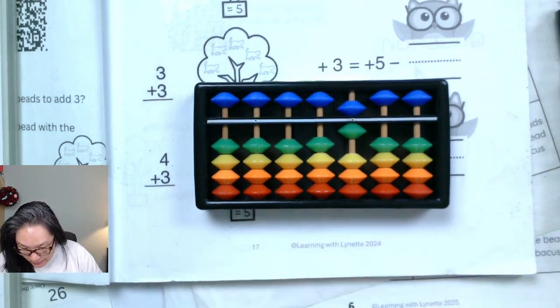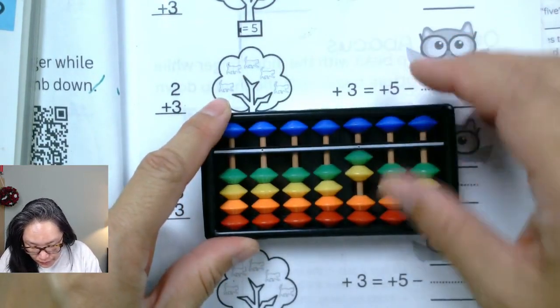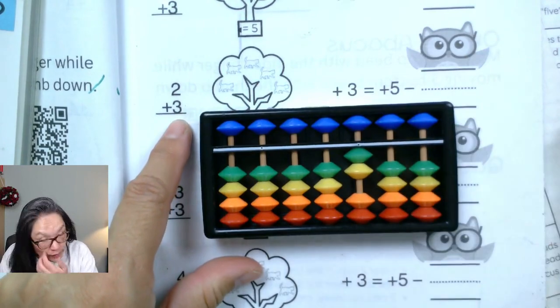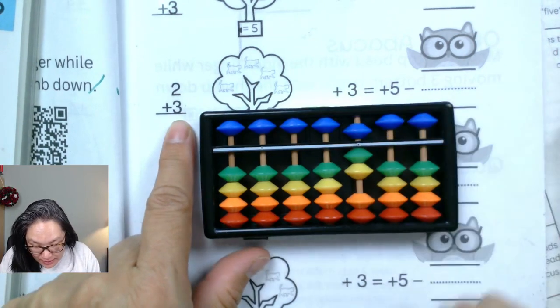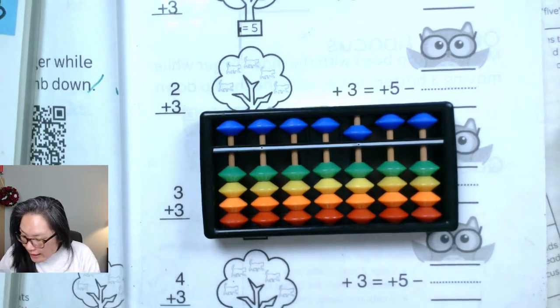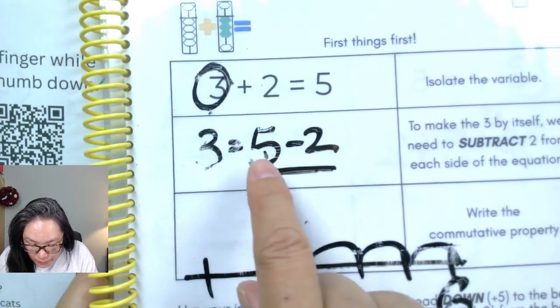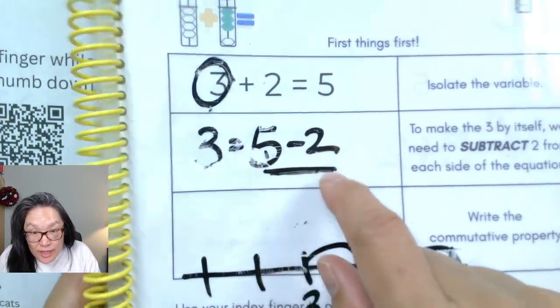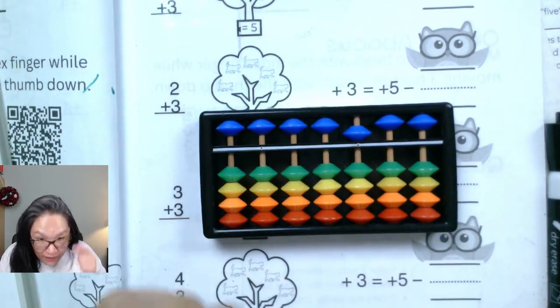Okay, and it does the same thing. If I have 2 and I add the 3, it's the same. I'm going to bring down the 5 and take away the 2. So when we look at it, this is our formula: plus the 5 minus the 2. That's what we're doing. We're going to bring that 5 down.